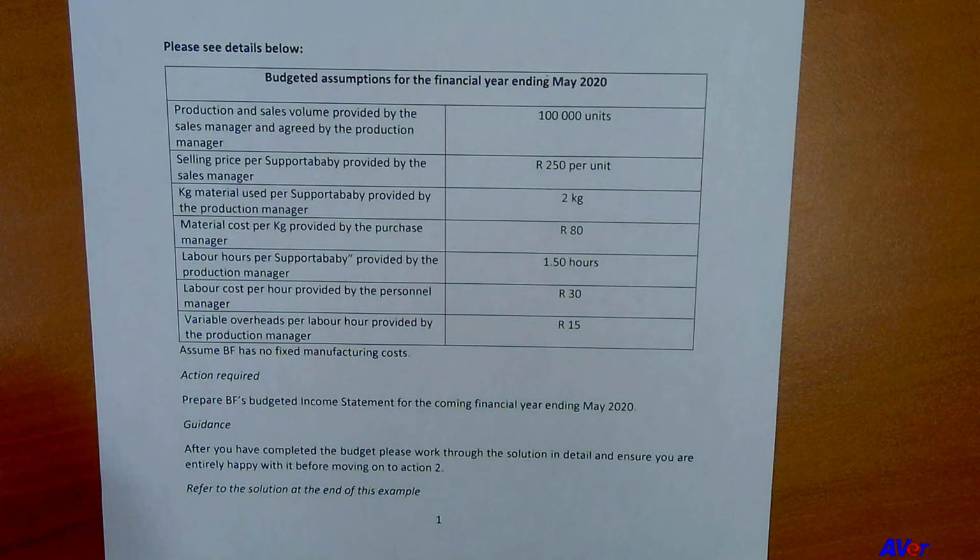So you've been given the budgeted assumptions. They've given you what your production and sales volume are. So there's no opening or closing stock. You produced and then you sold everything that you produced. And then there's the selling price, the material that you use, the labor, the variable costs, and all those things. So remember that when we speak of standard costing, you need to cost the object to its totality.